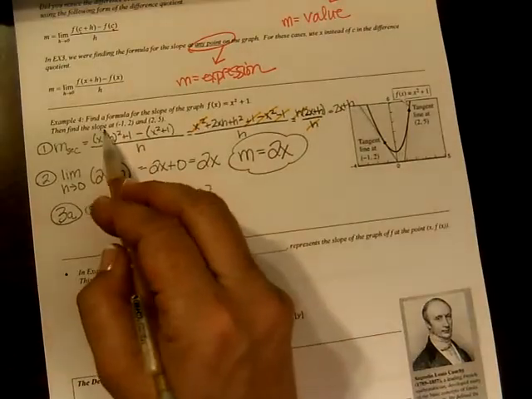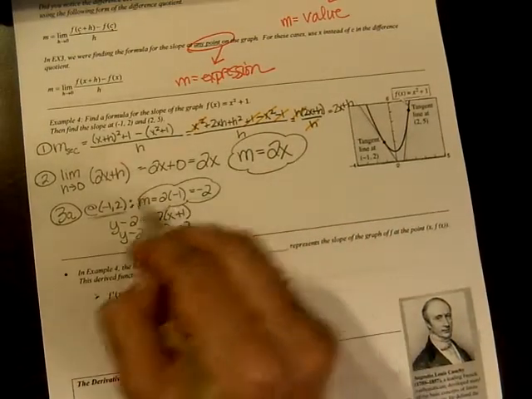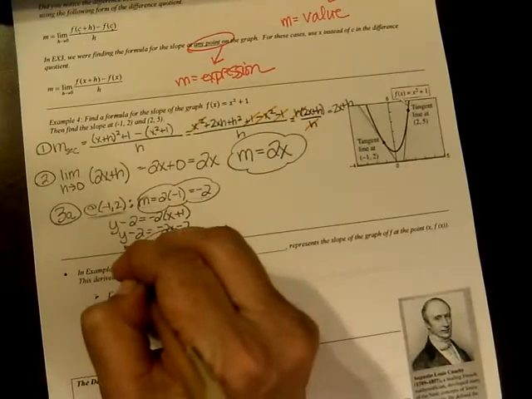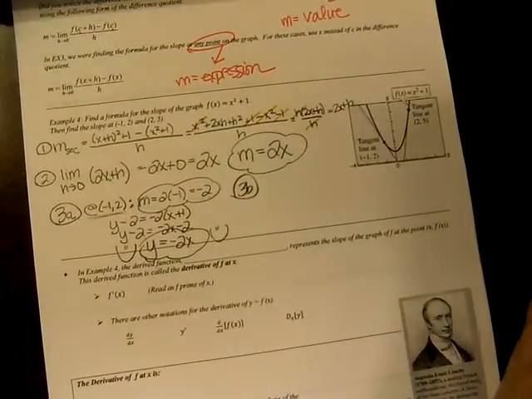Oh, I guess it just wanted the slope, didn't it? I got excited. So there's the slope. We're just going to do this because we're bored. Just kidding. Okay, so let's do example 3b.